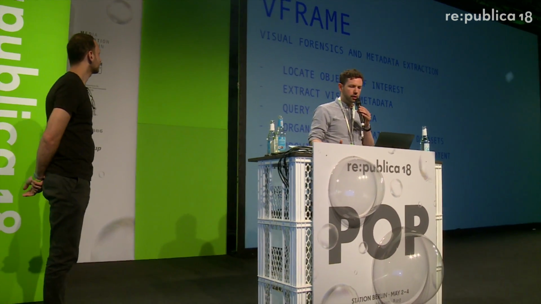So we came up with an outline for what this project would look like as it applies to Syrian Archive, where the 5 tasks that VFRAME would accomplish would be: locate objects of interest, for example, a cluster munition; extract visual metadata, for example, what is the scene? Is it a parking lot? Is it rubble? Are there ambulances? And provide that as an API. Query related media, so if you do have an image of one cluster munition, can you find more? If you have one image to start an investigation, can you find others based on that?